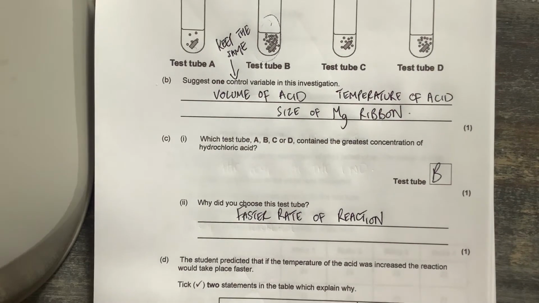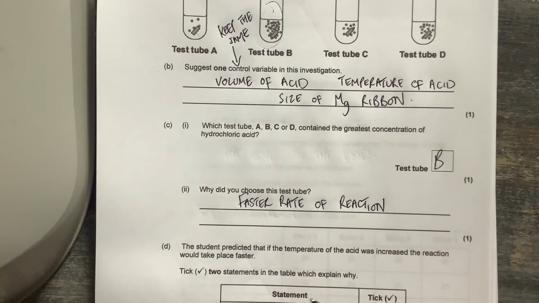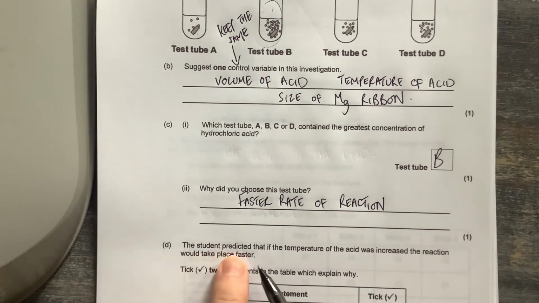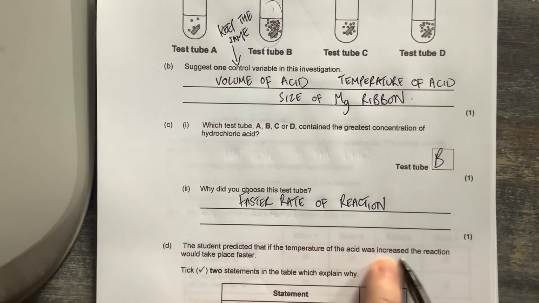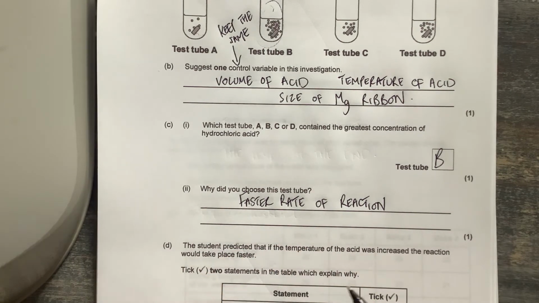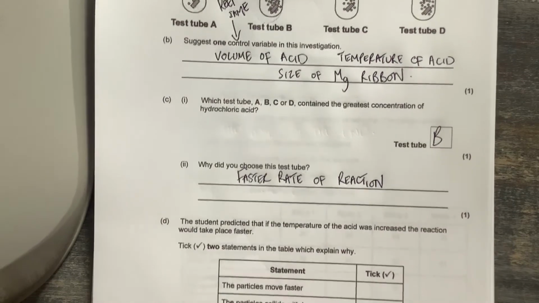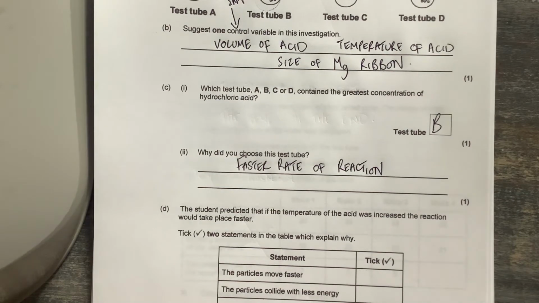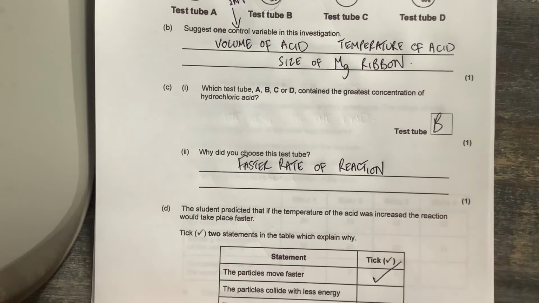Next one, tick 2 statements in the table which explain why the student predicted that if the temperature of the acid was increased, the reaction would take place faster. So explain that prediction. This is because the particles move faster if the temperature is increased. Also, they will collide more often.